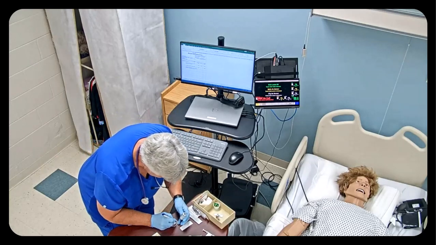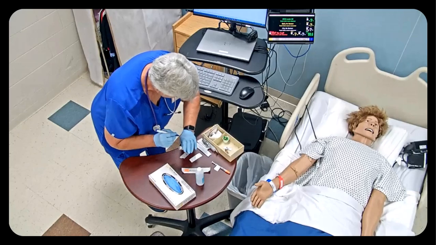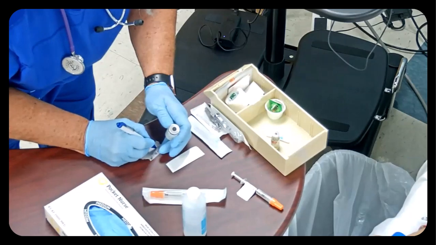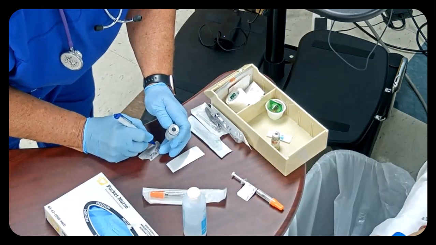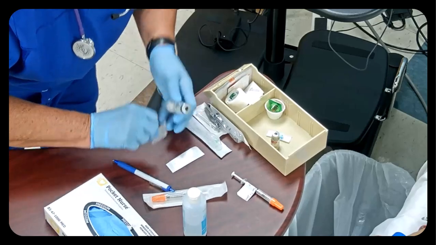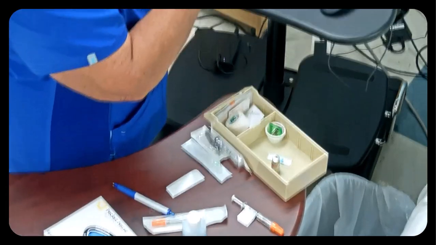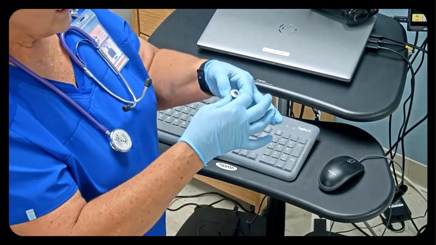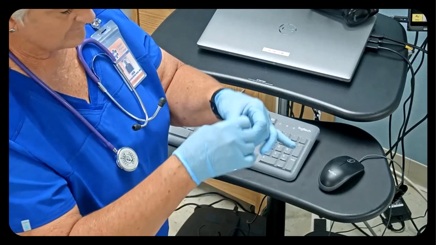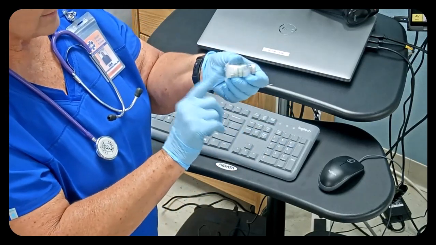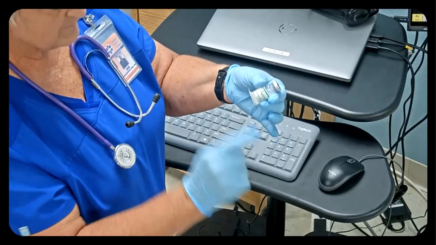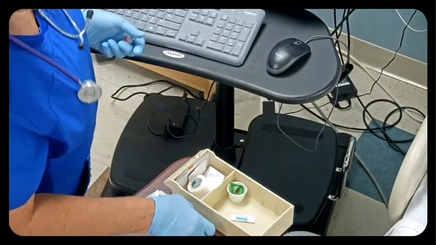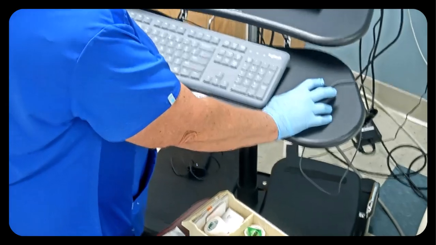So I need the date, time, and put my initials. And so with that, I'm going to put that on my vial, so the next person that uses this will know that yes, the expiration date is still good, but we've got to check the expiration date to make sure it's still within the 30 days from opening this, okay? All right, so now I'm going to go to my next medication.